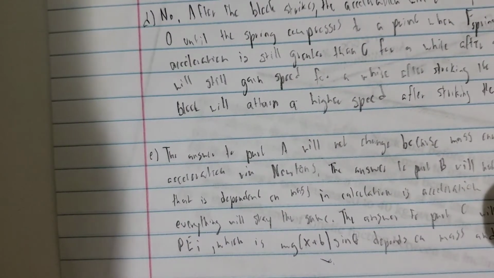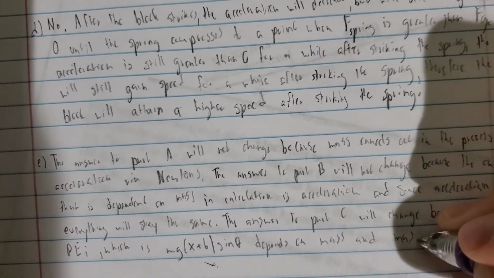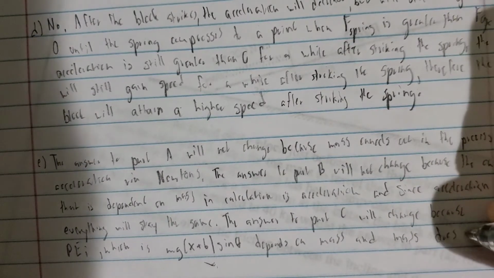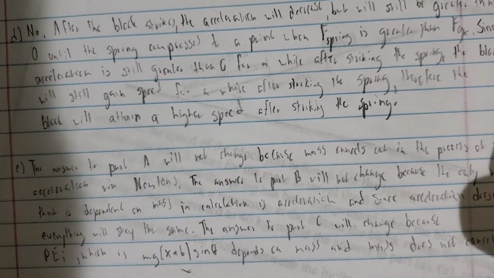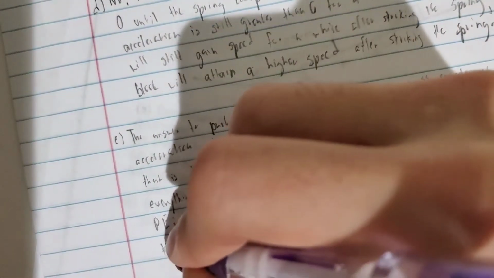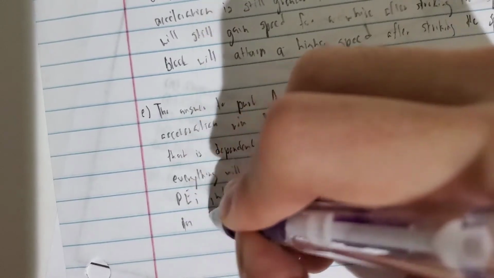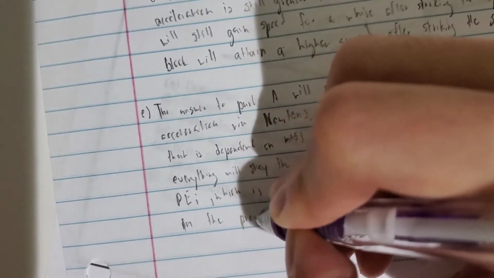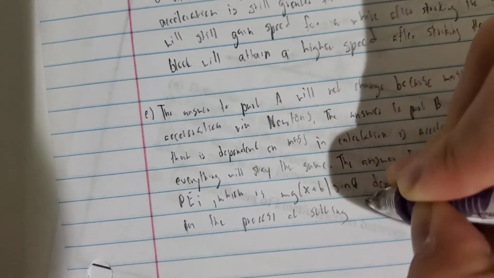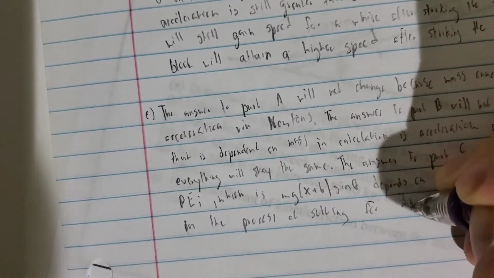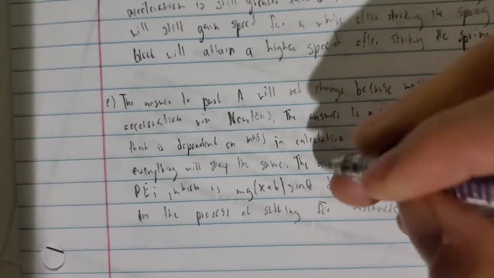And mass does not cancel out in the process of solving for distance compressed.